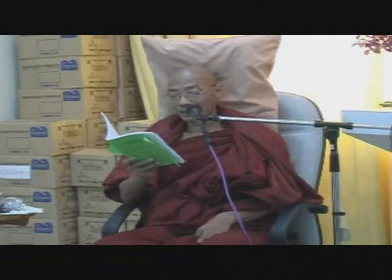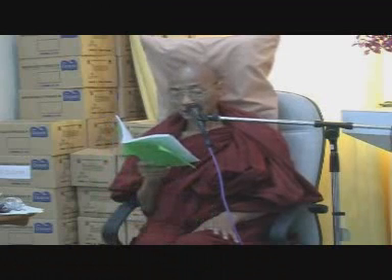Bhava literally means the source of material quality from which the idea and the terms of male and female are derived. That is the literal meaning of bhava. The source of material quality from which the idea and the terms of male and female are derived.